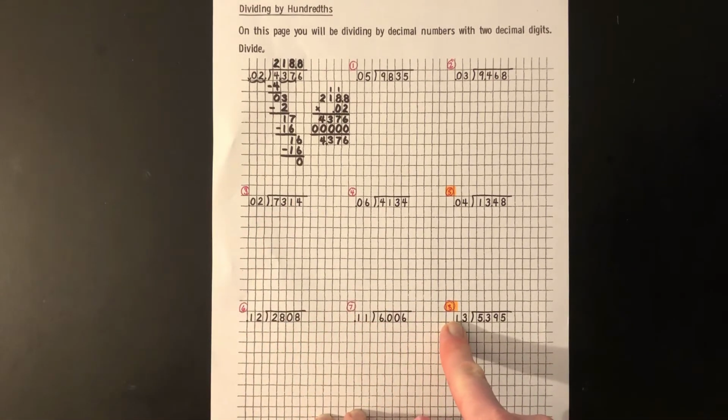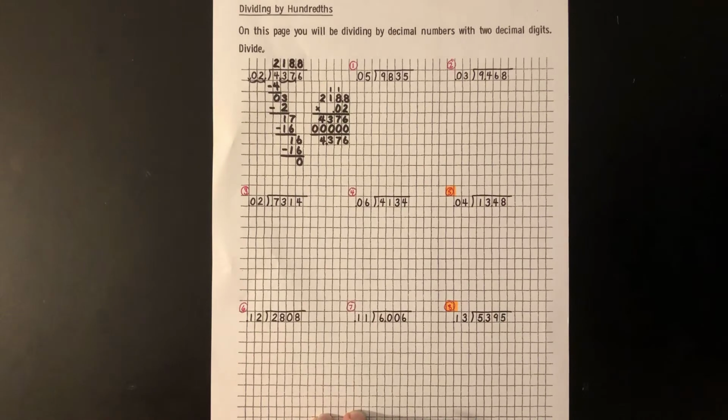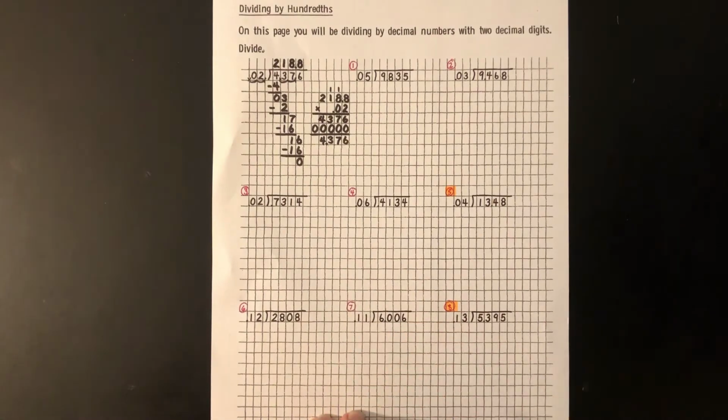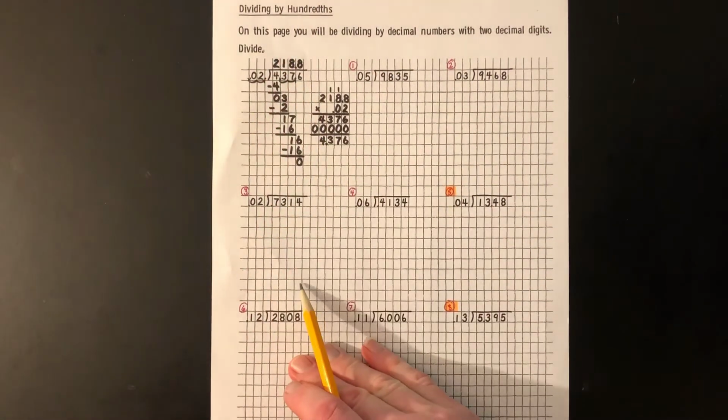Which means on this whole page, you'll move the decimal 2 places. Now that's not standard. Typically you have to make a decision how many you move. But on these pages, they've kind of set it up so they're all the same.